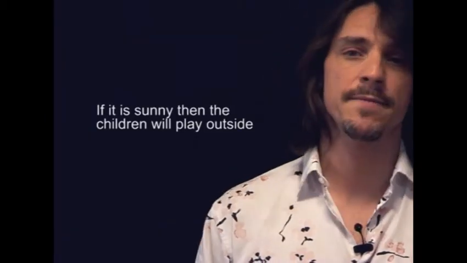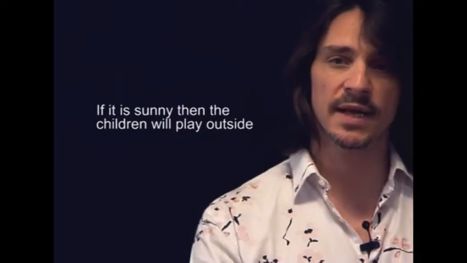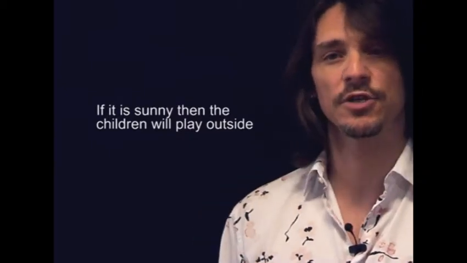Consider the following statement. If it is sunny, then the children will play outside. We have two propositions here: it is sunny, and the children play outside, and they are connected by our if-then statement. We can state this in more formal logical terms by letting P stand for it is sunny and the letter Q for the children will play outside. This gives us the conditional statement, if it is sunny, then the children will play outside.